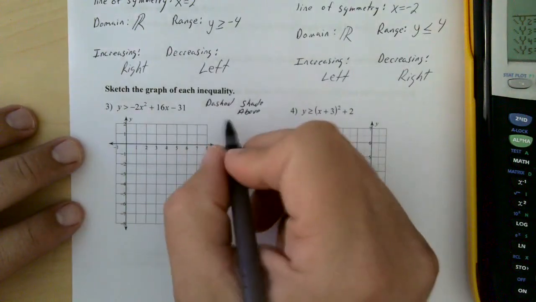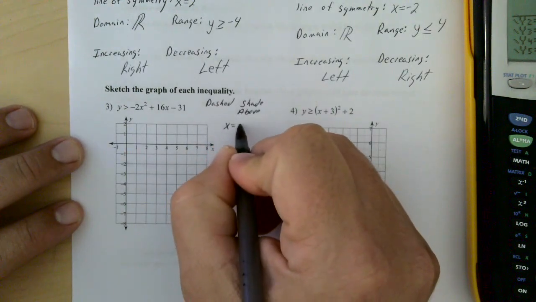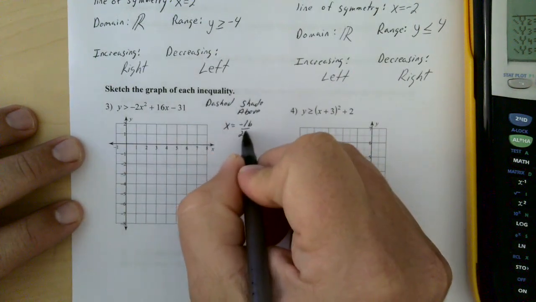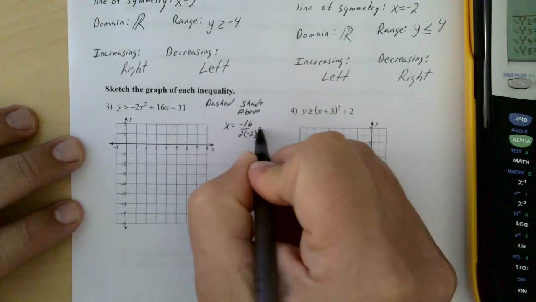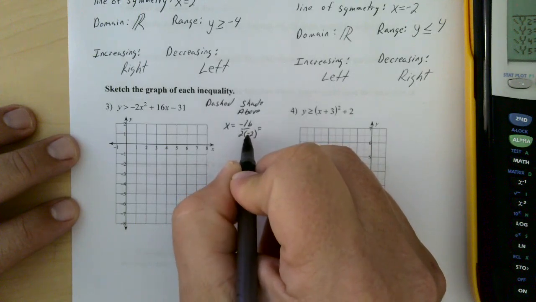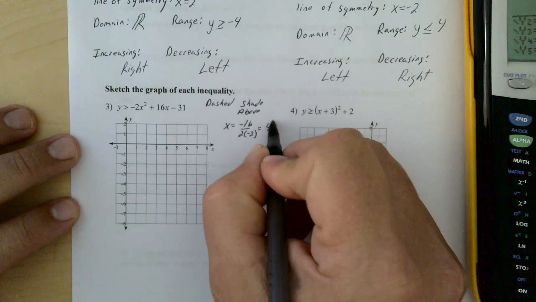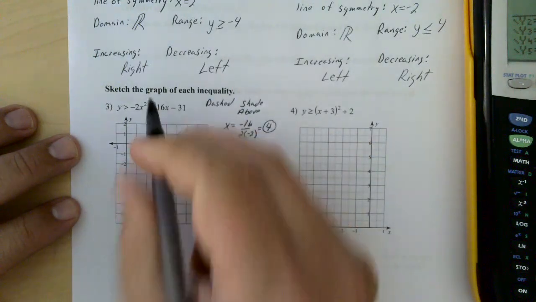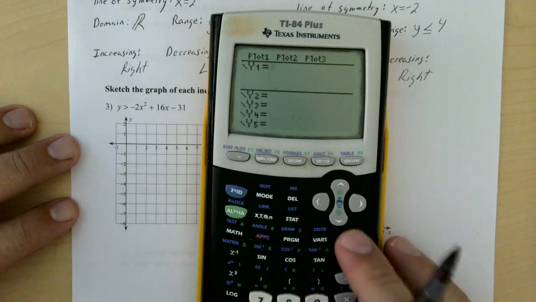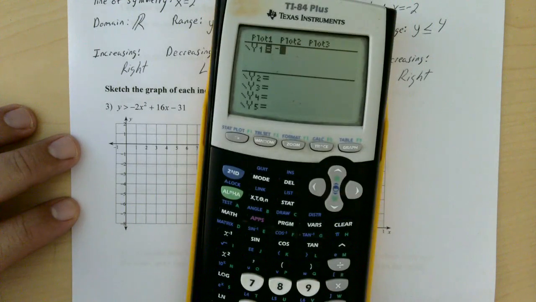Okay, so before I pick up my calculator, I'm just going to do the opposite of b. So b is 16 over 2 times -2. I'm just going to do this calculation in my head. It's going to be -16 divided by -4, which is going to become a +4. So I'm going to have a line of symmetry when x is 4. That's where I'm going to go to my table after I type this into my calculator.